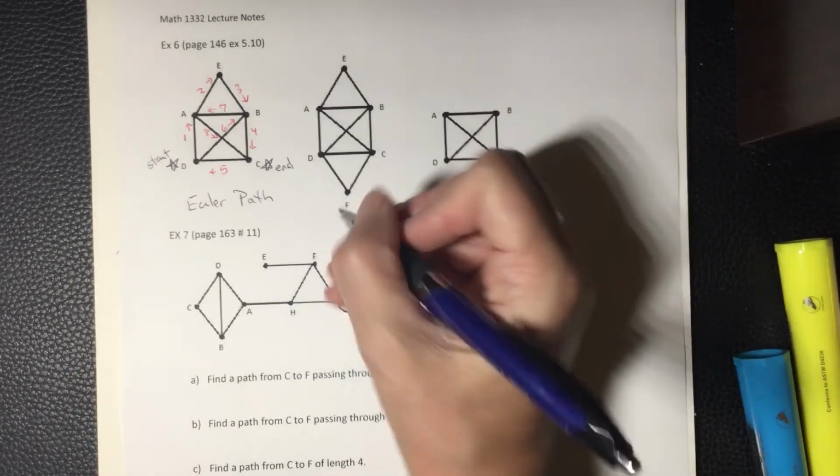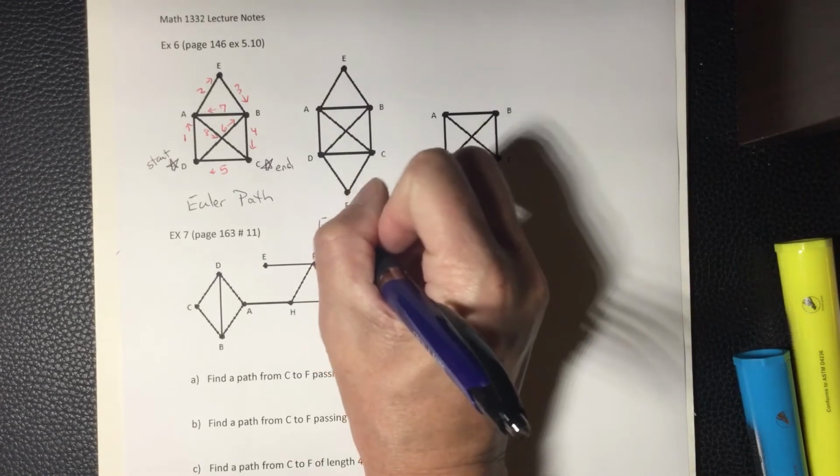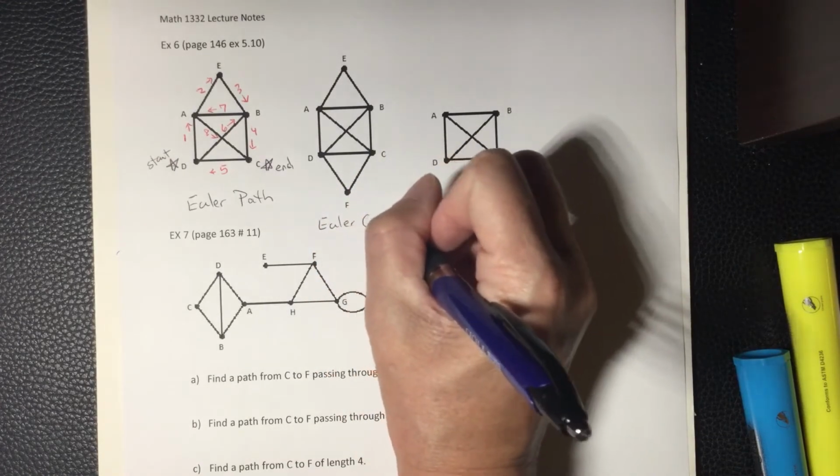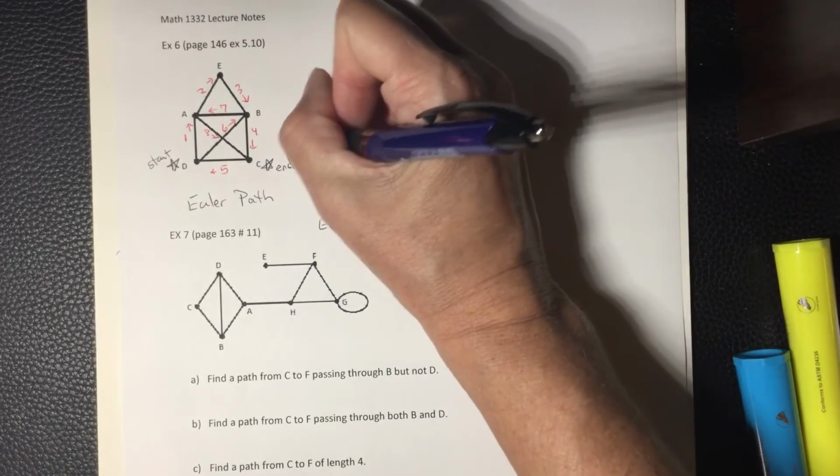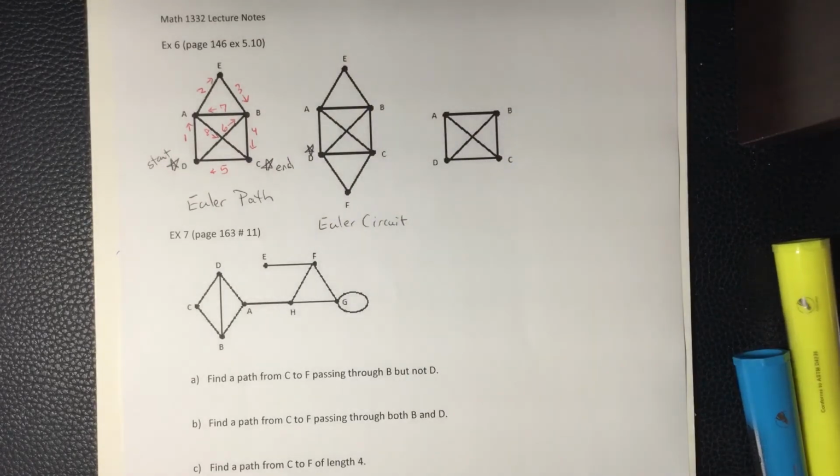Now, for the second example, I want you to do an Euler circuit. So I want you to start and end at D both times. And there's not anything special about D. You could start and end anywhere for a circuit. So pause the video, see if you can come up with a circuit, and then come back and we'll check it.